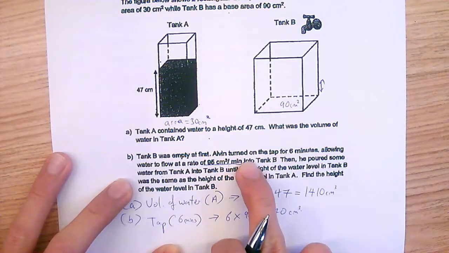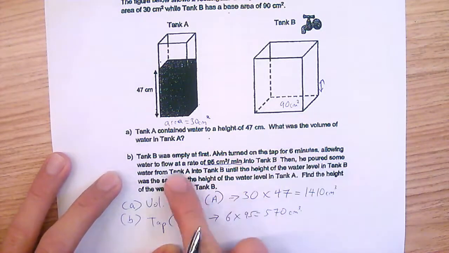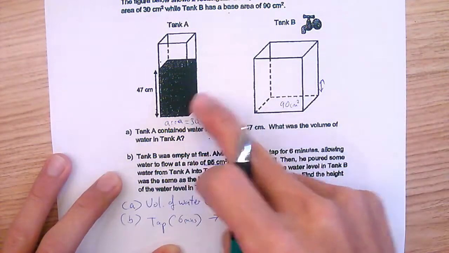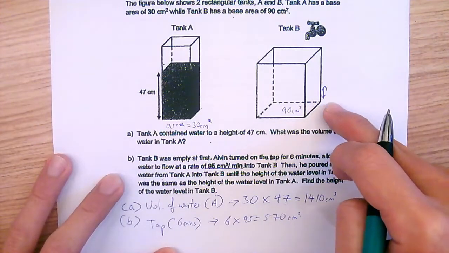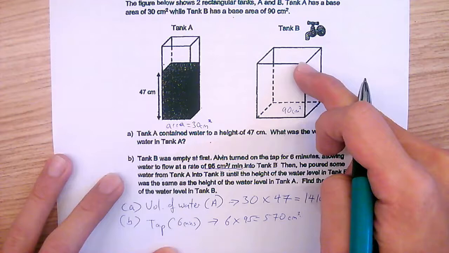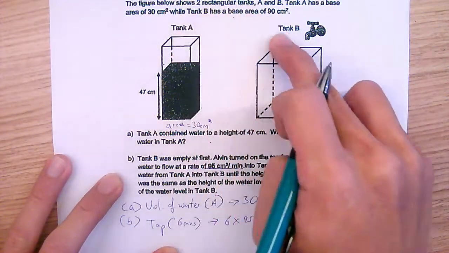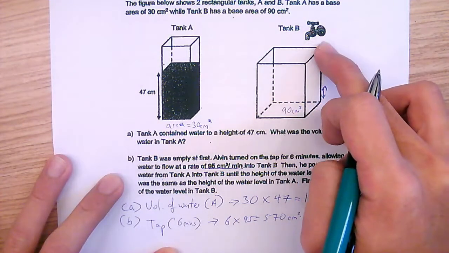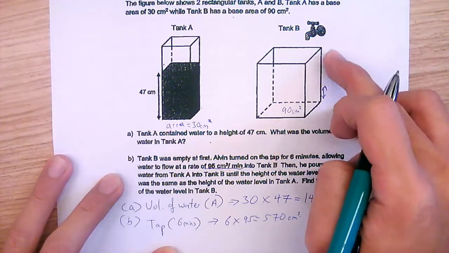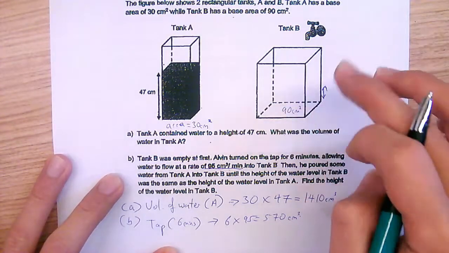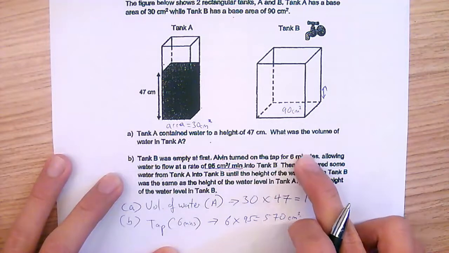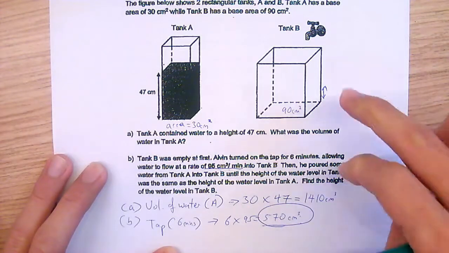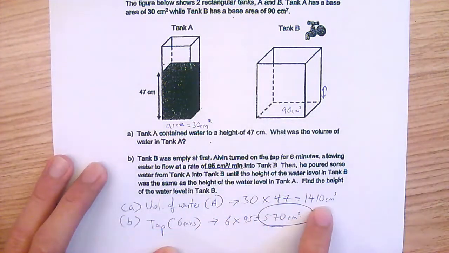He turned on the tap for 6 minutes, and then he poured in some water from A into B until the height of the water level is the same in B as in A. The question has something wrong for this one. Why? Because they mentioned you switch on the tap for 6 minutes and then you pour water from tank A to tank B. While it's pouring, do I take into account that your tap is still flowing? Because if it's still flowing, we need to account for that. But in this case, since they never mentioned, we can just assume that they only turn on the tap for 6 minutes. That's all. After turning on the tap for 6 minutes, there is this amount of water inside tank B, whereas there's this amount of water inside tank A.